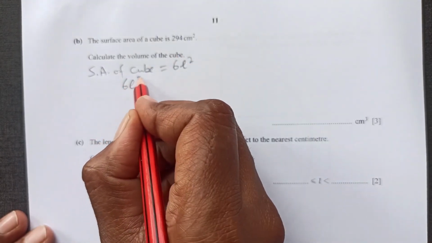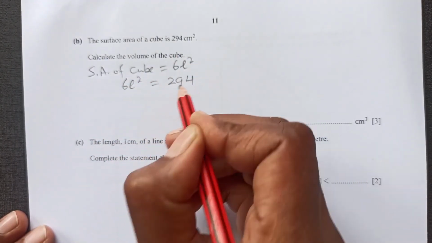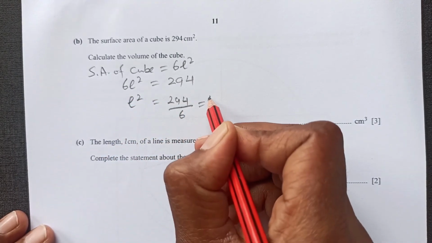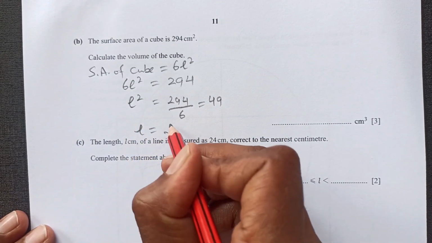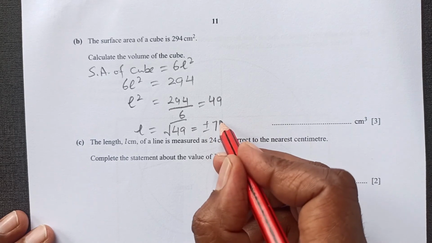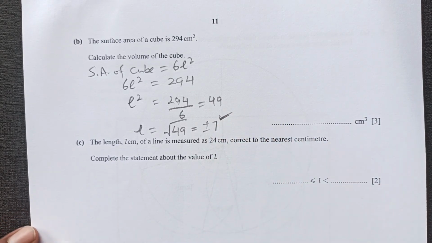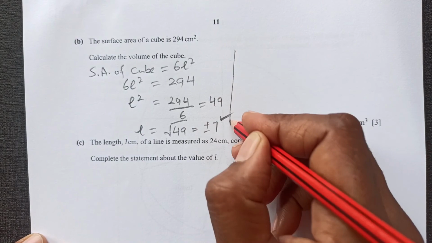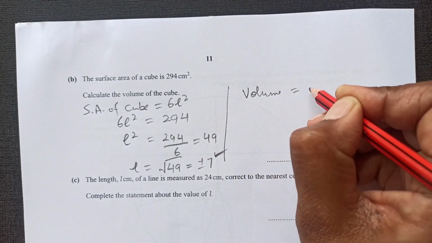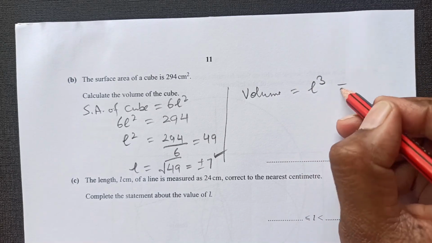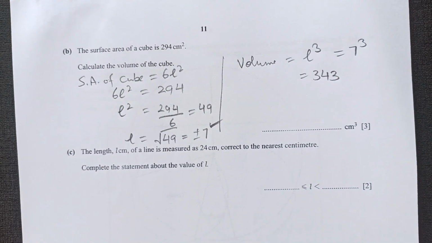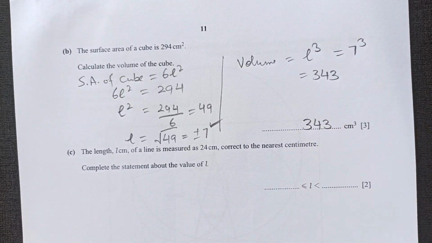And 6L squared is given to us as 294. So L squared will be 294 divided by 6, which is 49. So L will be the square root of 49. This is plus or minus 7, but we are going to take only the positive value because length can never be negative. So now that we have the length, we can find the volume. Volume is L cubed, which is 7 cubed, which is 343.